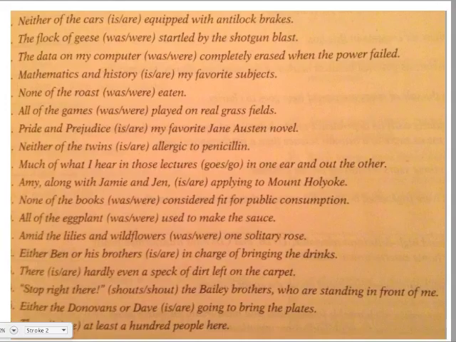Okay, I want you to work with me on identifying the subject and the correct verb. So here, of the cars is trimmed out. Neither is the subject. And neither is singular, so neither is equipped with anti-lock brakes. The flock of geese can be trimmed out. The flock is the subject. Was is the correct verb. The flock was startled by the shotgun blast.